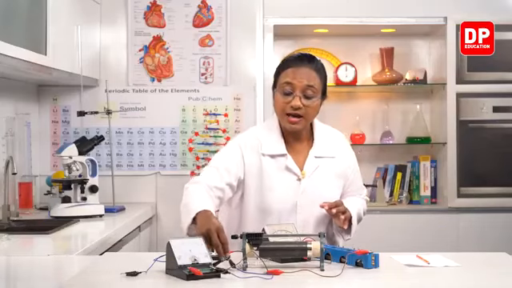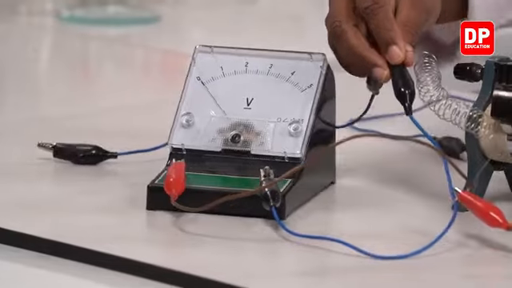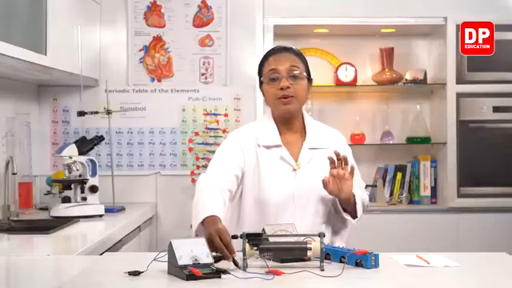Now here I have this coil. You all know this is a nichrome coil. Now nichrome is a material that has very high resistance.